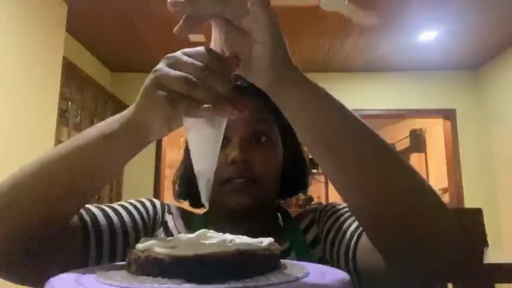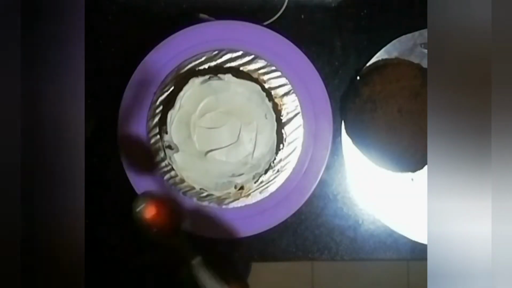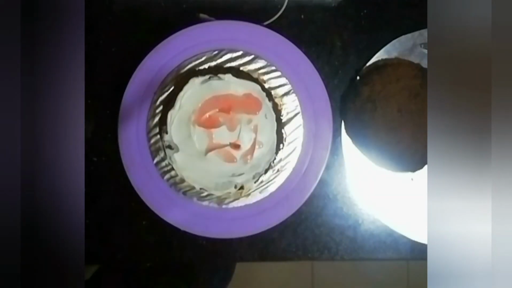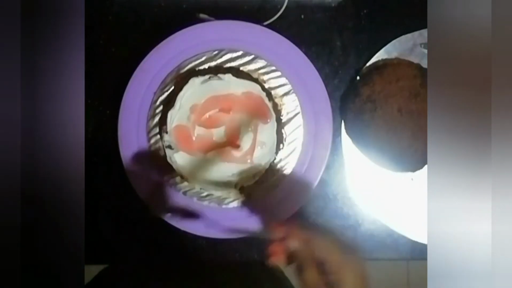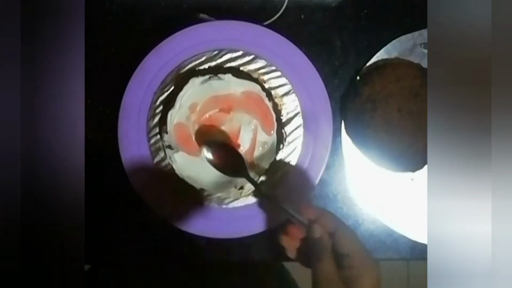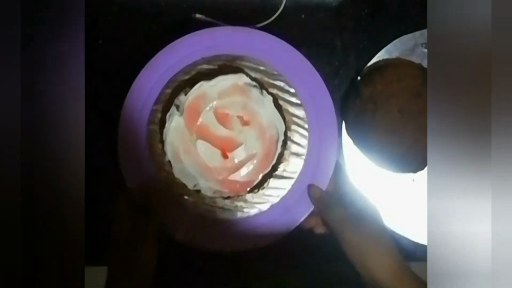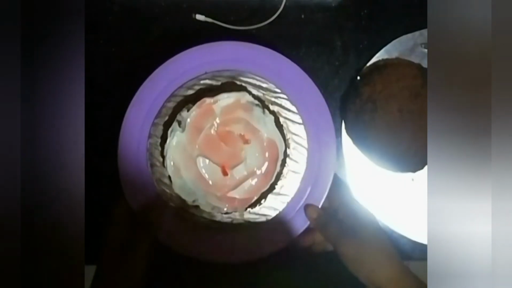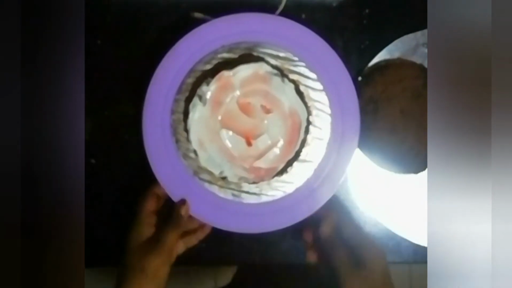I'm not gonna do that much because my family members do not like whipped cream that much. We're gonna add our cherry syrup on top, which is cold, otherwise the whipping cream will melt. So we are adding like this. You may see it's so nice.